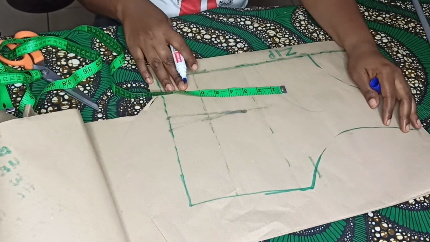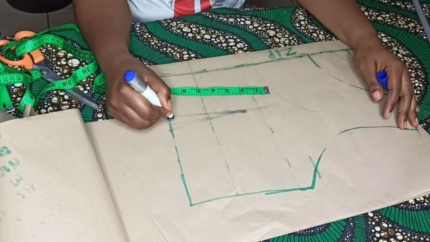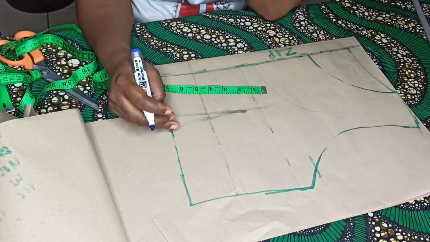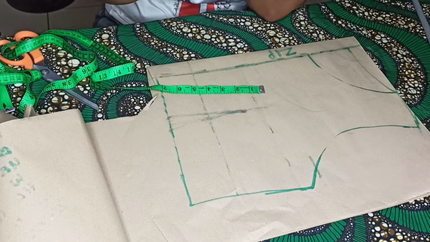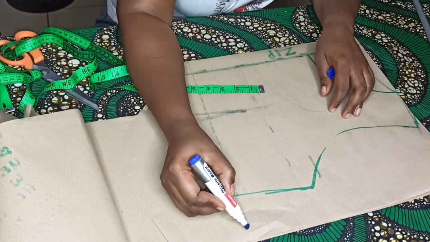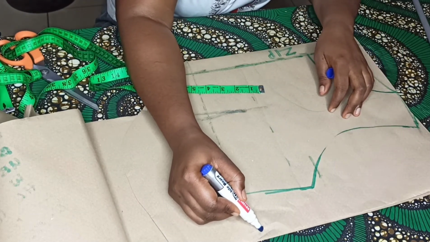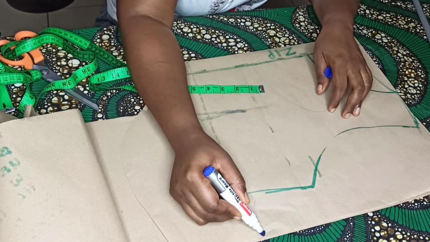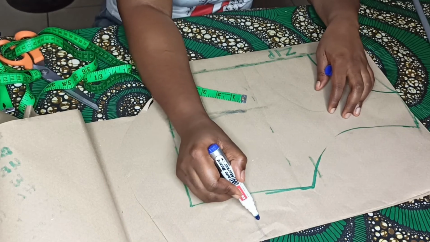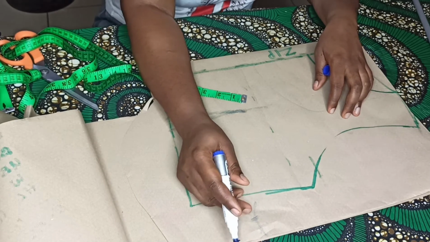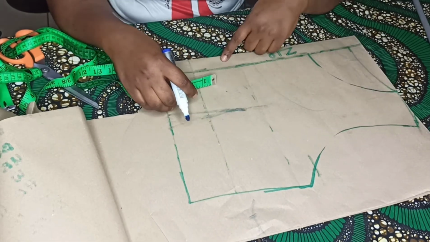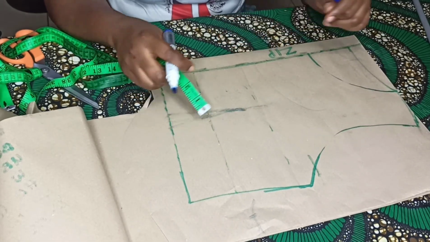Okay, so this is that allowance. Remember that your waistline side at your back is not straight, it's usually curvy. Backs are like a C curve. So at your waistline side, you really have to take in to clinch it. We're also going to be doing the same at the zipper.